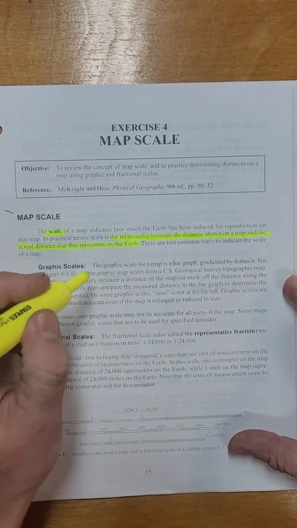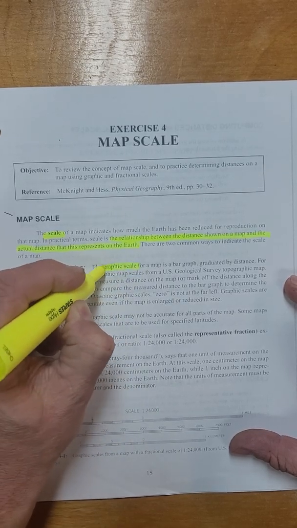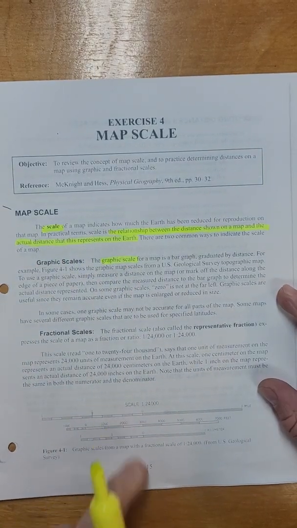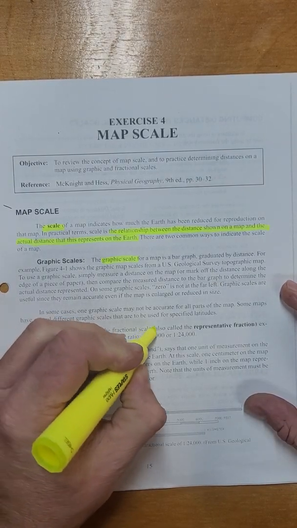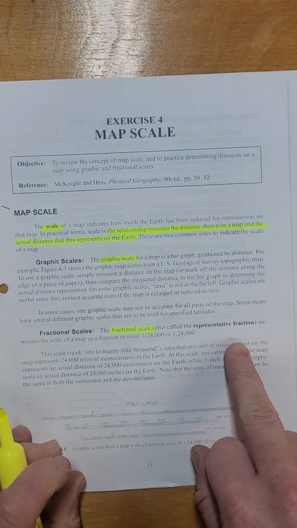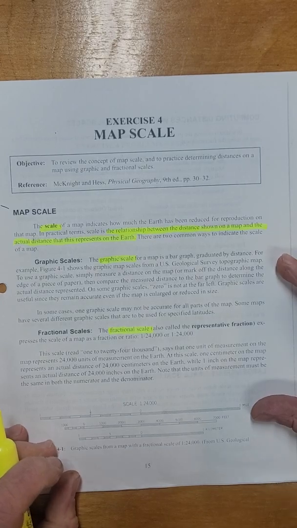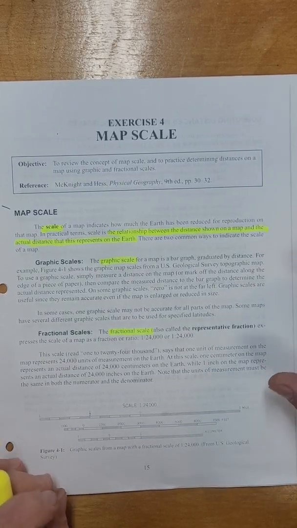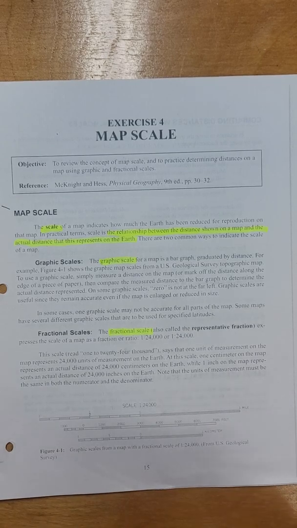You have that graphic scale, which is a picture, right? That's this one down here. Then you also have this fractional scale. We talked about this in class, also known as the representative fraction. It's basically a ratio of what's on the map as to how much it measures in the real world, okay?